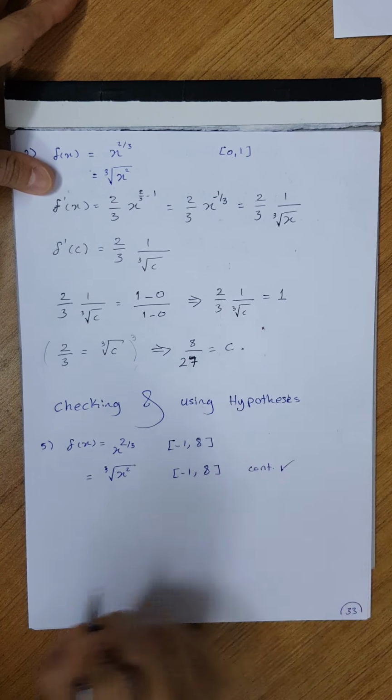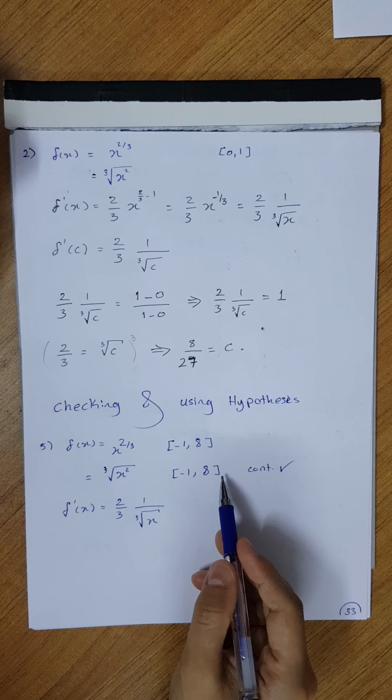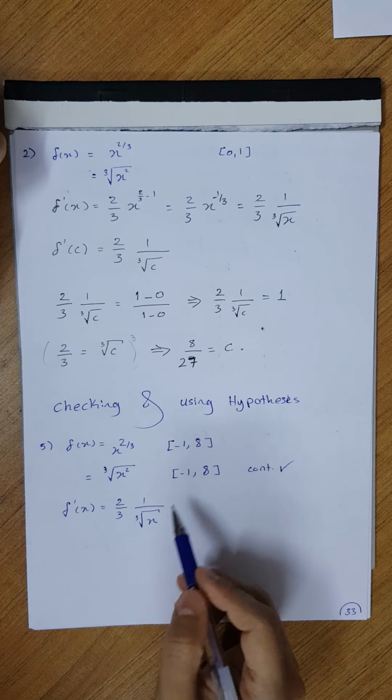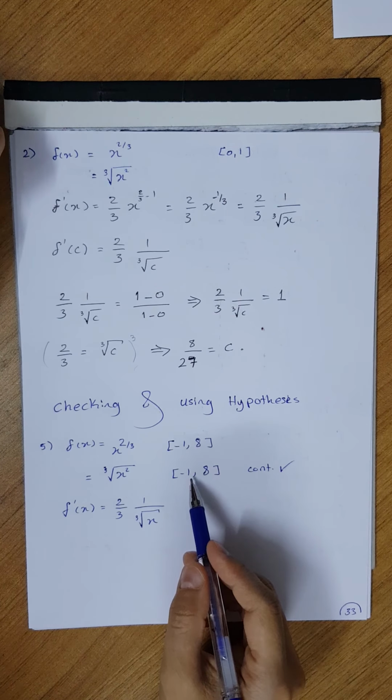Let's check the derivative of the function. If I find the derivative of this one, as we found previously, that's equal to 2 over 3, 1 over cubic root of x. If you look at that function, that's the derivative of that function. Is it differentiable on that interval? If I put -1, it doesn't make a problem for me. If I put -12, doesn't make a problem for me.